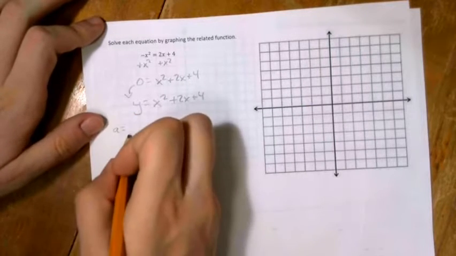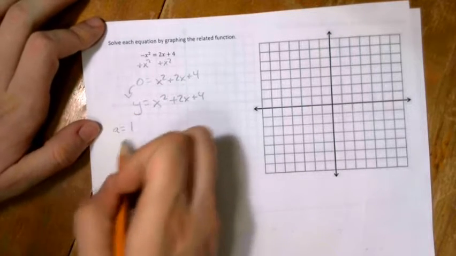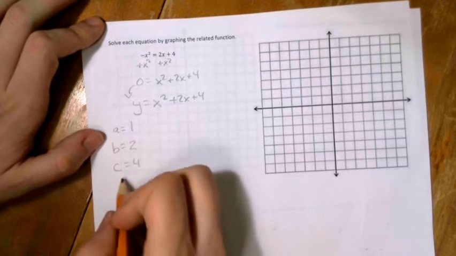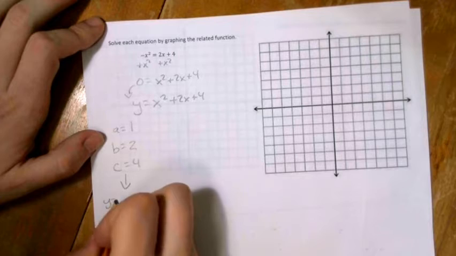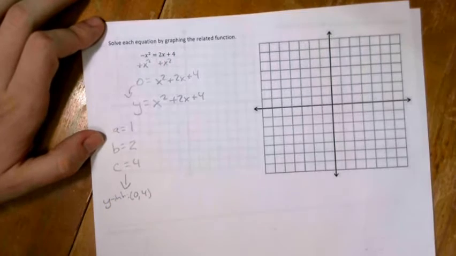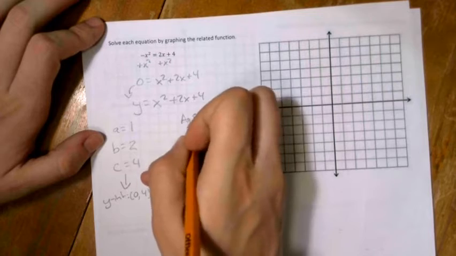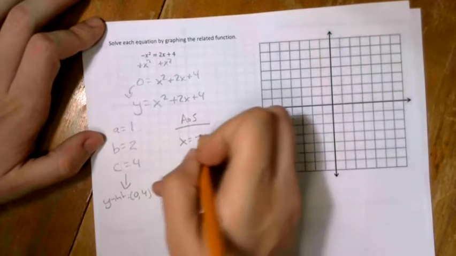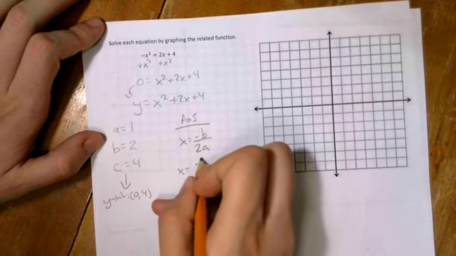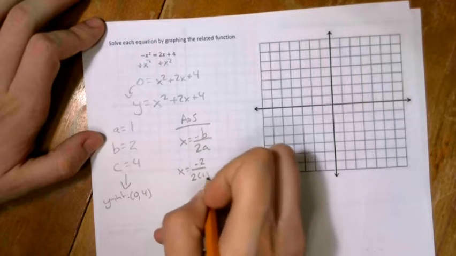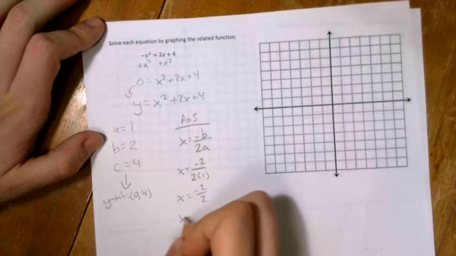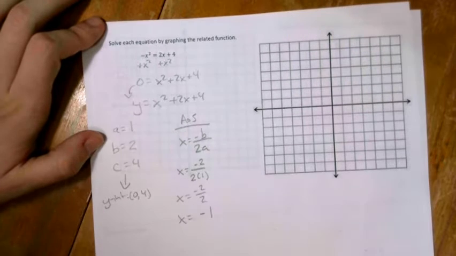Well, what's my a value? It's 1. b has a value of 2, and c has a value of 4. Hey, c means we know our y-intercept right off the bat. It's going to be at (0, 4). Let's find our axis of symmetry. x equals -b divided by 2a. So x equals -2 divided by 2 times 1. That means we get negative 2 over 2, so x equals negative 1.